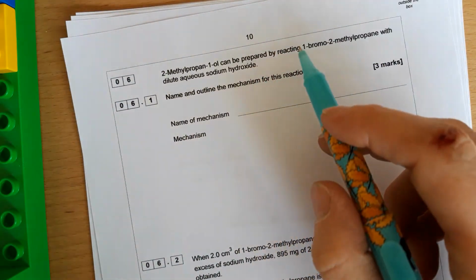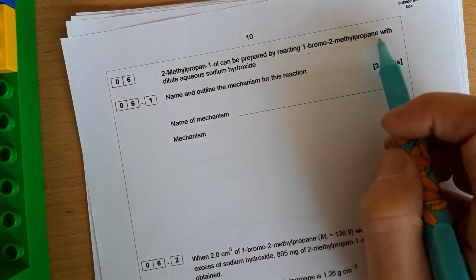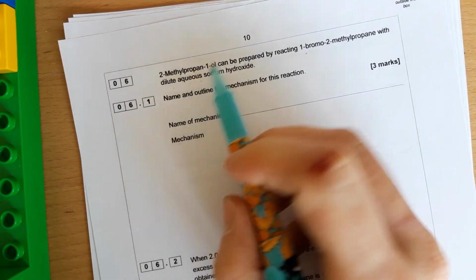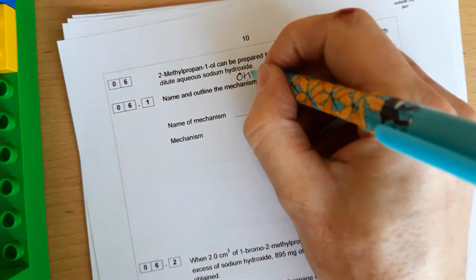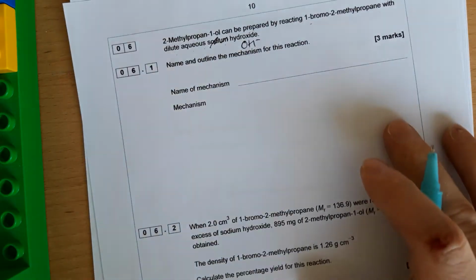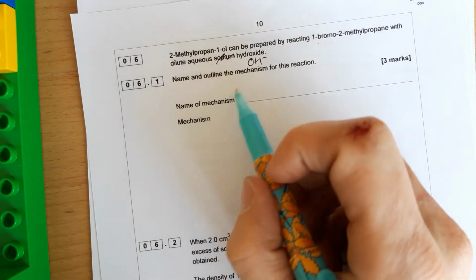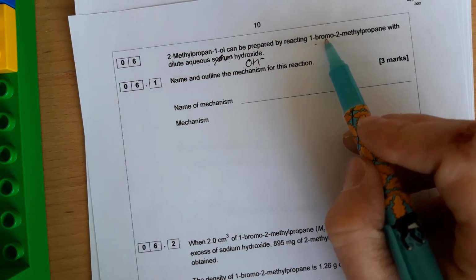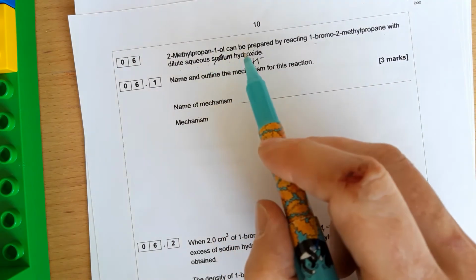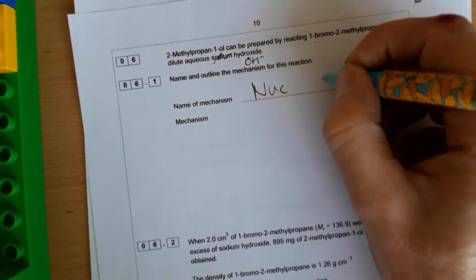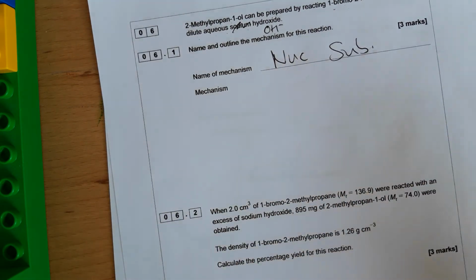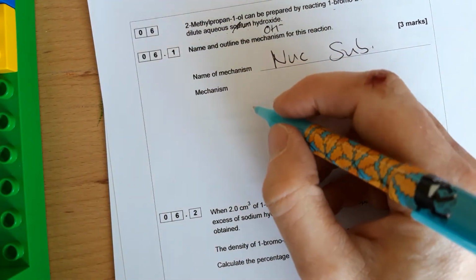2-methyl-propan-1-ol can be prepared by reacting 1-bromo-2-methyl-propane with dilute aqueous sodium hydroxide. Dilute aqueous. Right, sodium hydroxide is OH minus. The sodium's a trick, don't fall for it. Name and outline the mechanism. You're getting a bromo and turning it into an ol with sodium hydroxide. You are looking at nuke sub. You can't write nuke sub, you have to write nucleophilic substitution, and you have to know how to spell it.